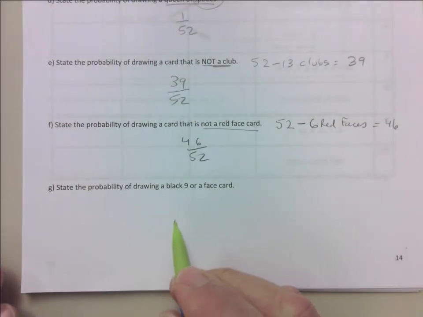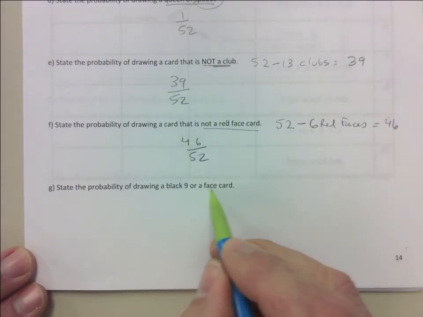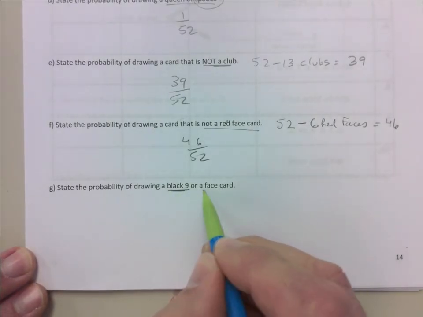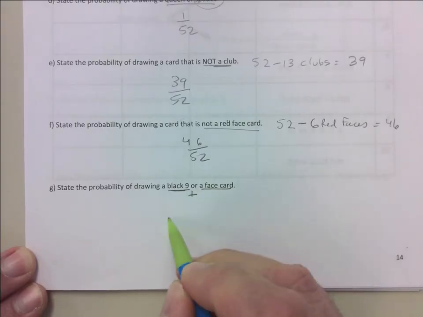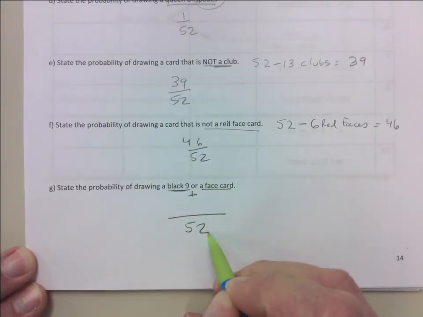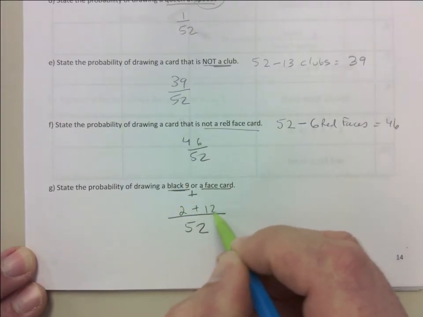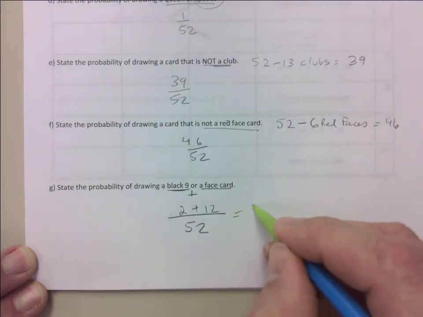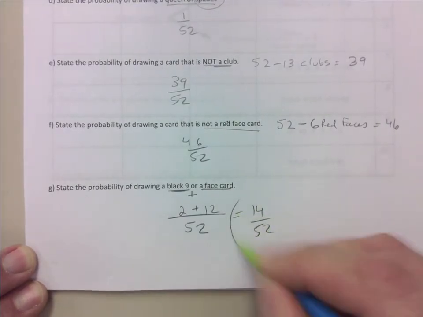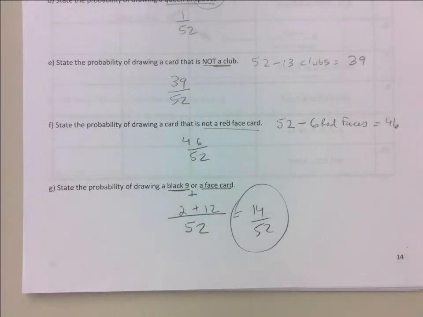Say the probability of drawing a black 9 or a face card. Or is plus in math, right? So we have it out of 52. There are 2 black 9s and there are 12 face cards. This would be 14 out of 52. Okay. So if you were able to follow along, you are having a pretty good grasp on probability and on deck of cards. Okay? All right, I'm going to stop the video here.